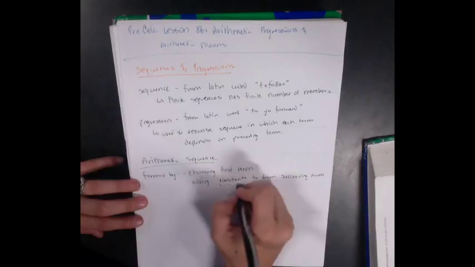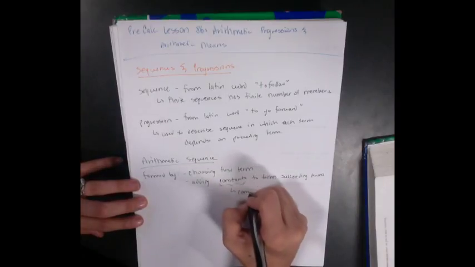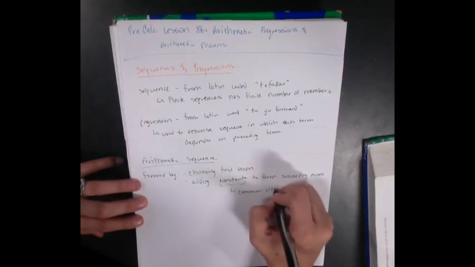The constant we call the common difference.